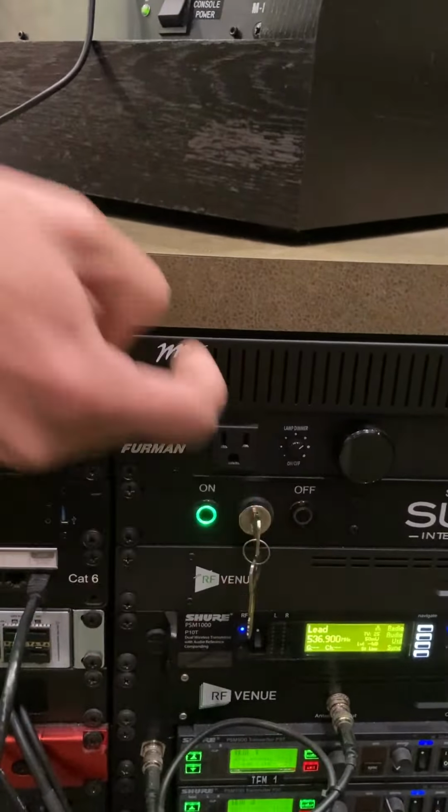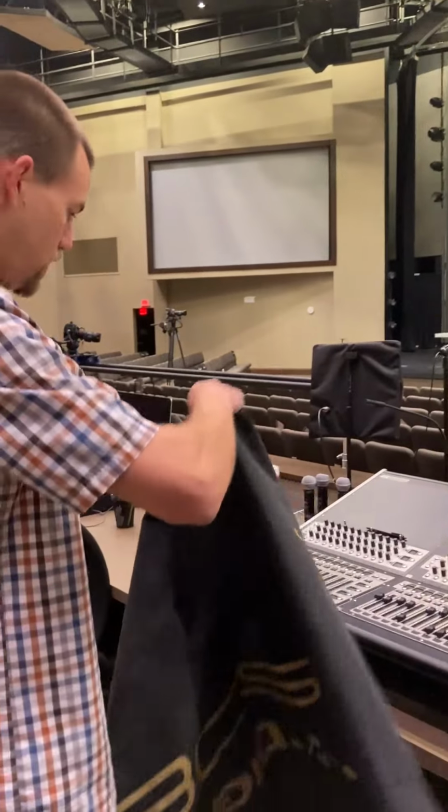So you can see now the console says power off. And so we'll go back over to the rack and push the switch for console power. All right, and then the last thing, we'll put the dust cover back on.